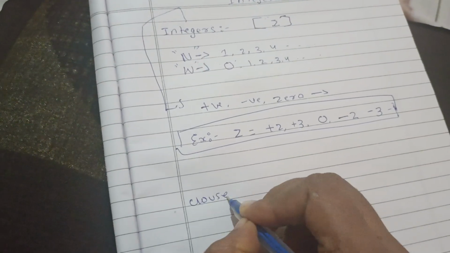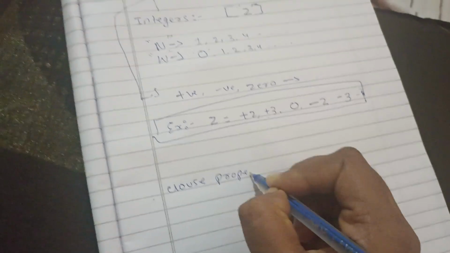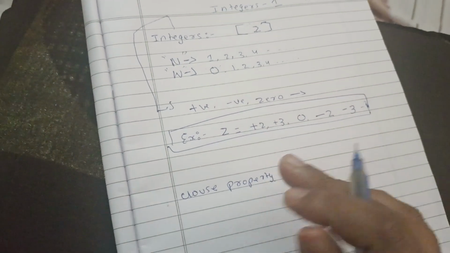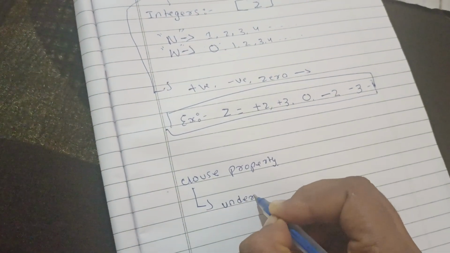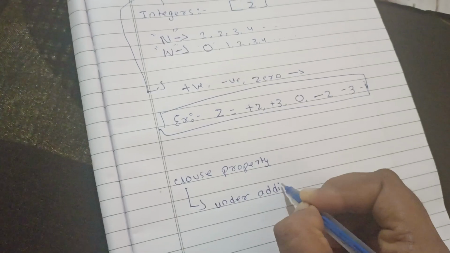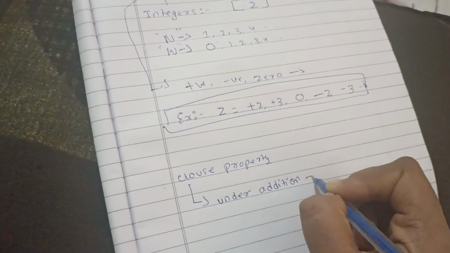Before learning this, we will see some properties. They are nothing but the closure property. The closure property is nothing but closure under addition. See, what is this closure property?